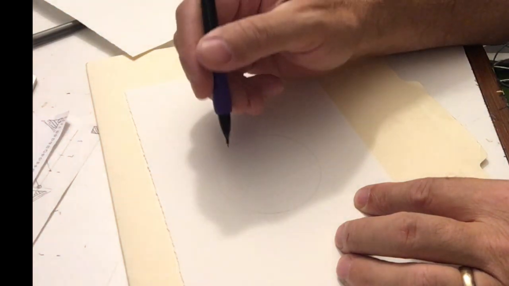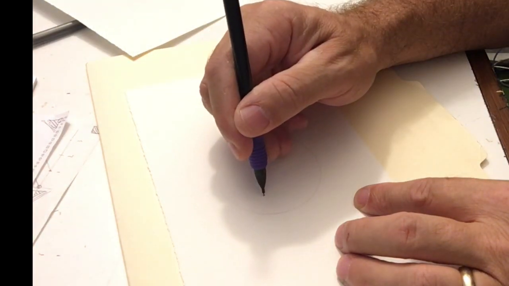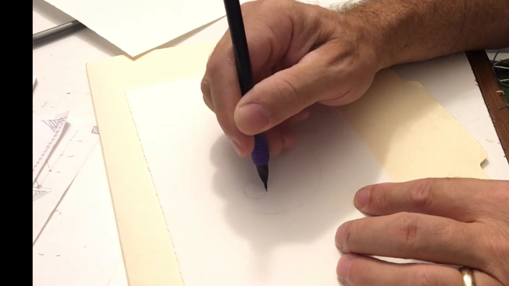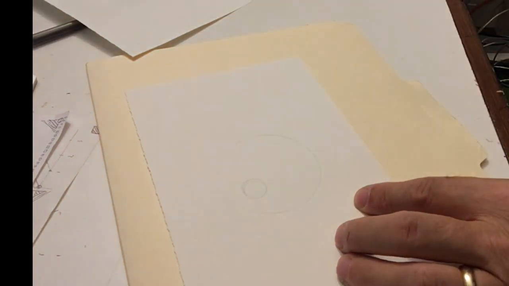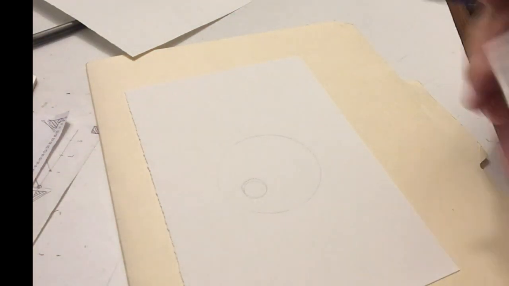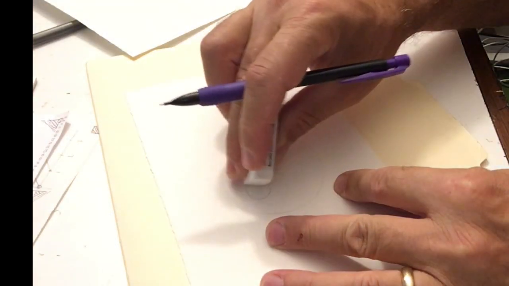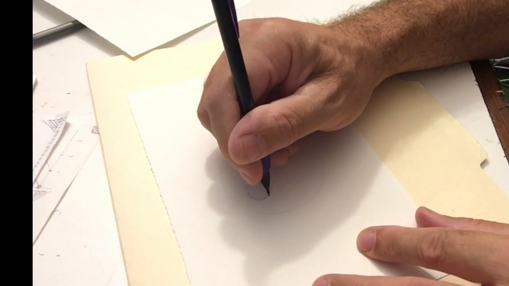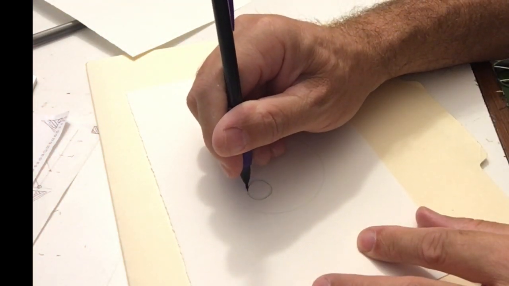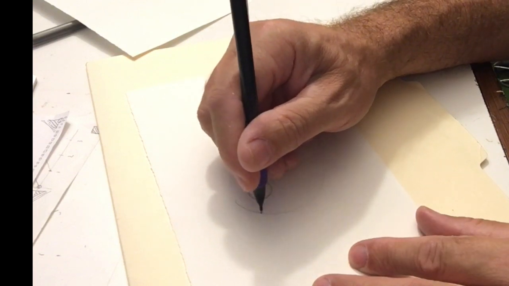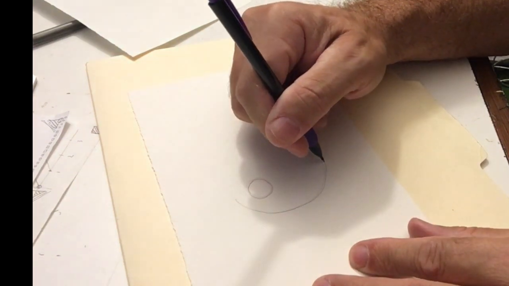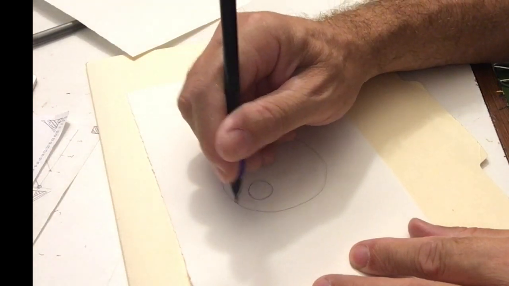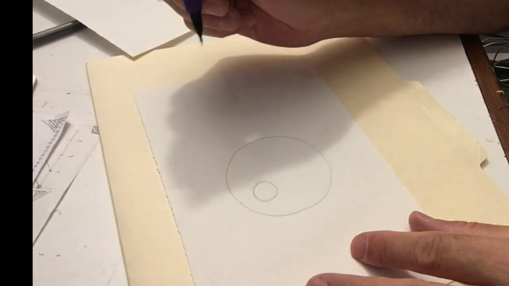So this circle looks like it has another circle. The highlight is about here. Maybe I'll draw this a little heavier so you can see it. You can always erase it later. And I'm not going to try to go real perfect here. I am going to erase these lines later.